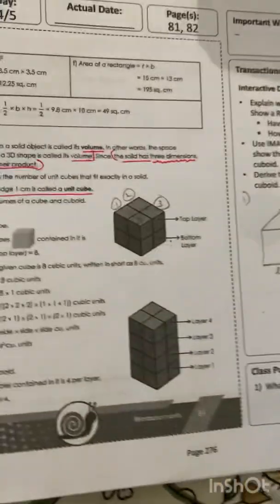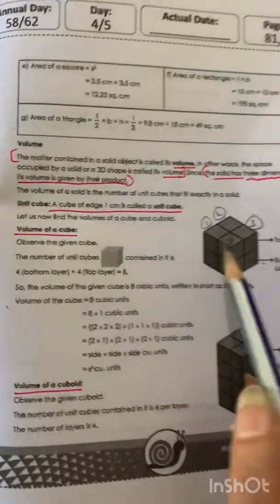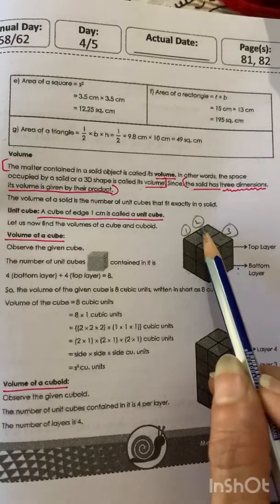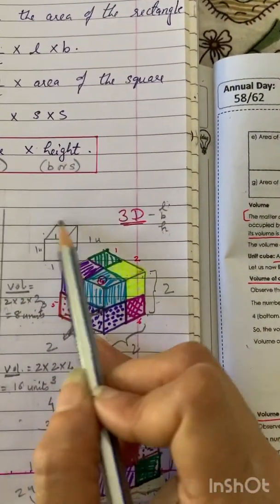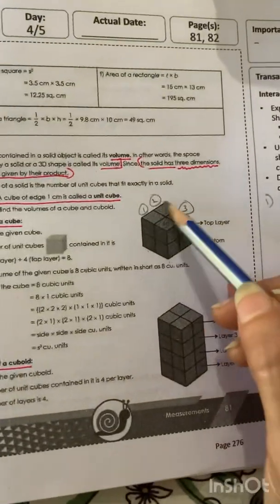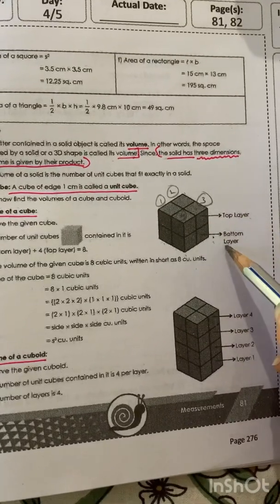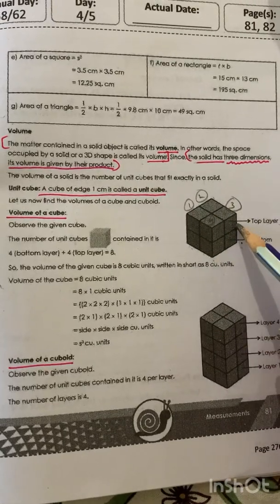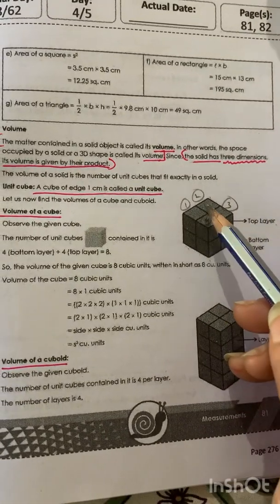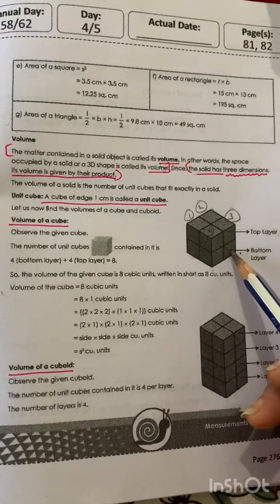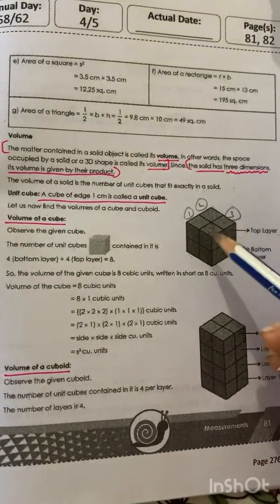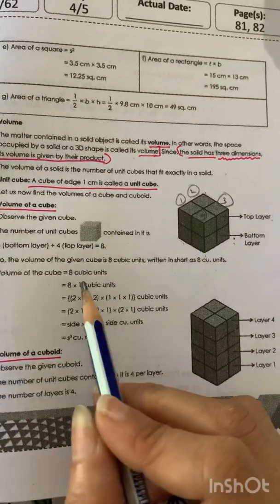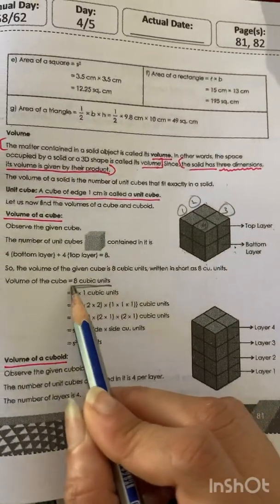So here, if you see, this is a cube, this is the top layer. There are 4 blocks which I have shown you. This unit block, if you place it one above the other, this is top layer, this is bottom layer. So how many units will you get? The volume it will be occupying is 1, 2, 3, 4, 5, 6, 7, 8. There are 8 boxes, right? So we'll get the answer as 8 cubic units.